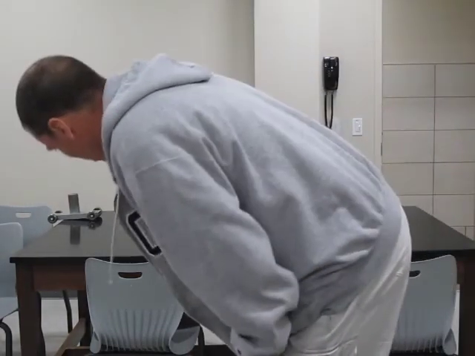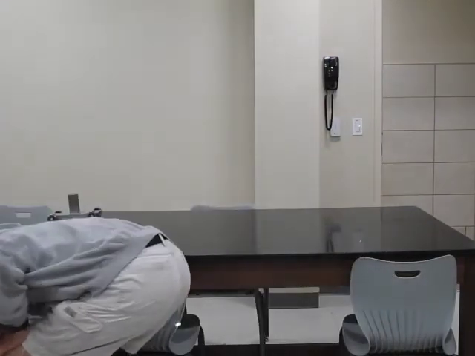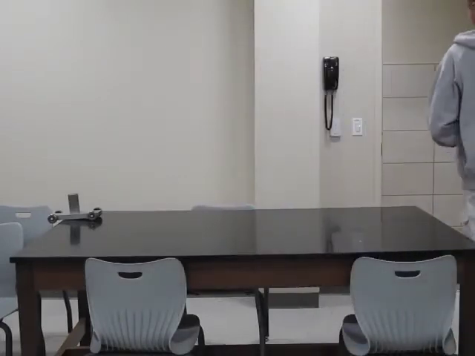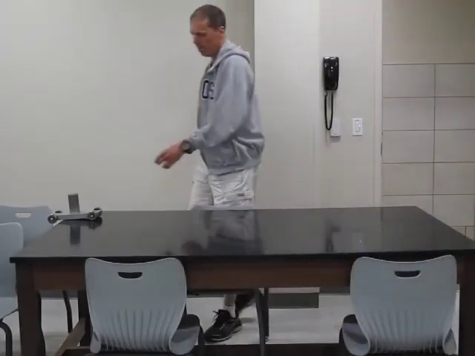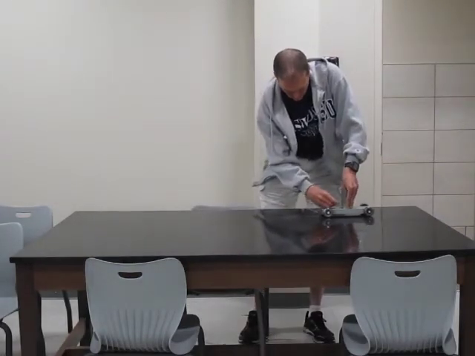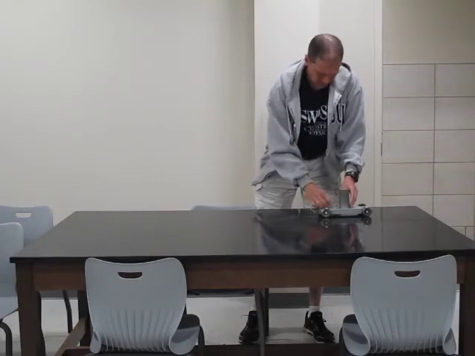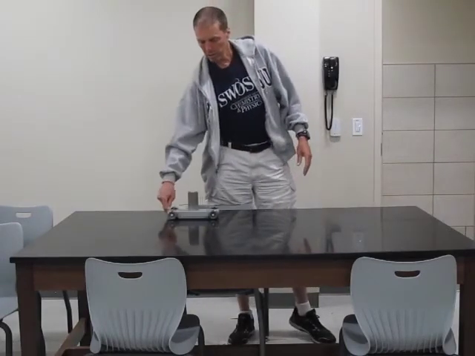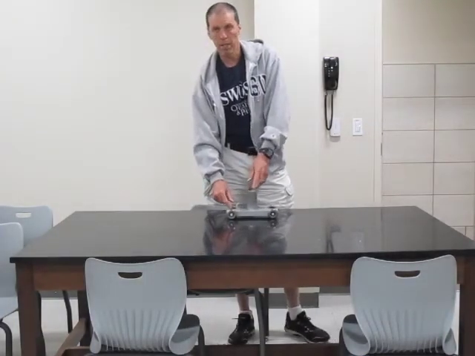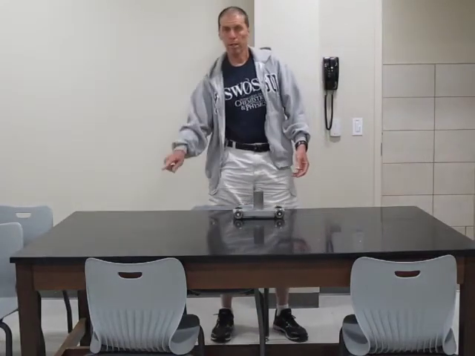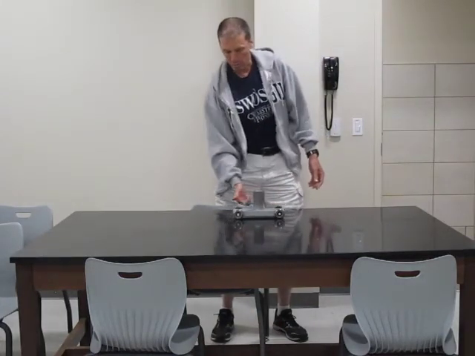All right, this may take a few tries. So I'm going to drag the cart horizontally and pull the pin, and that's going to launch the ball up, and the ball will follow an arc, and the cart will just move horizontally, and they'll get back to the same place at the same time.